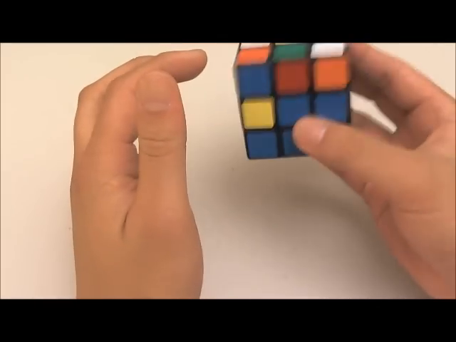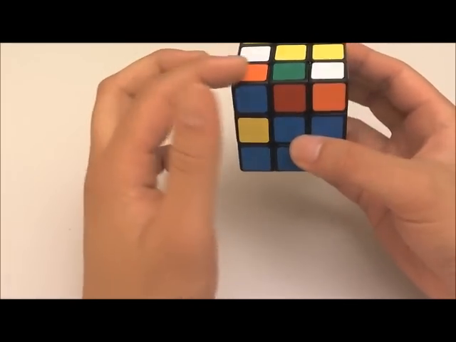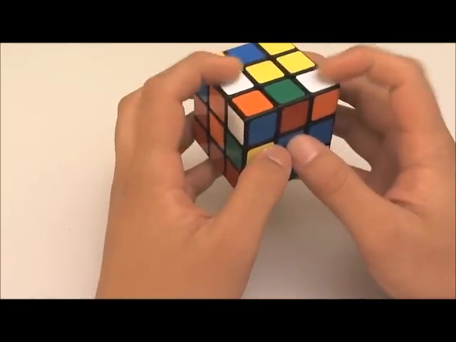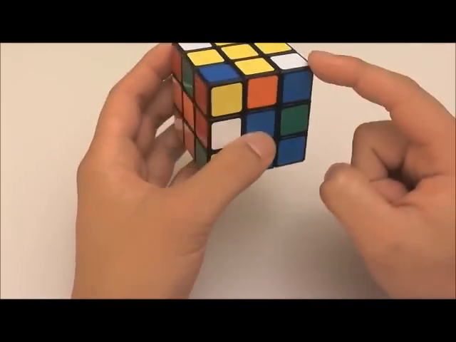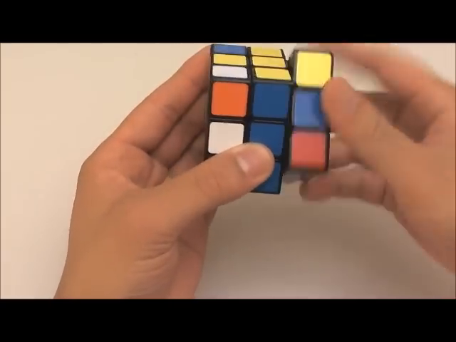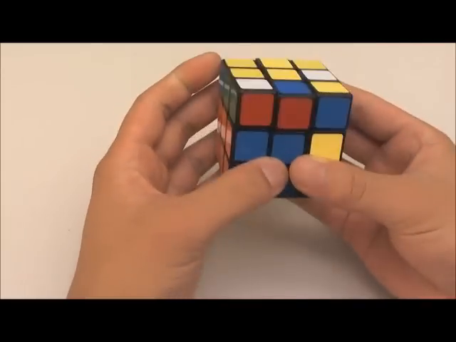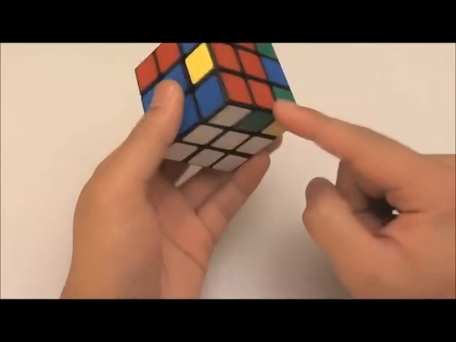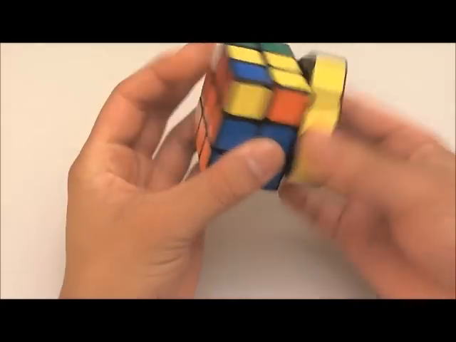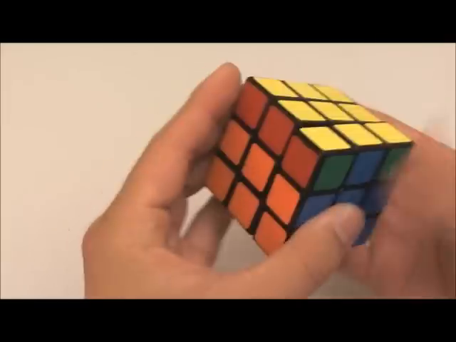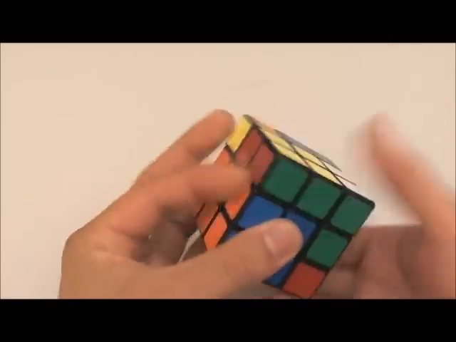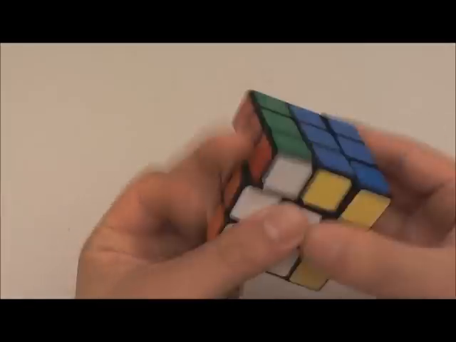So now I have some pairs to do. This is really obvious, so I'm just going to do that with this one. And this one, and this one. Okay, and now this one with this one. And these two link. And this is COLL. And this is a U-perm. All right.